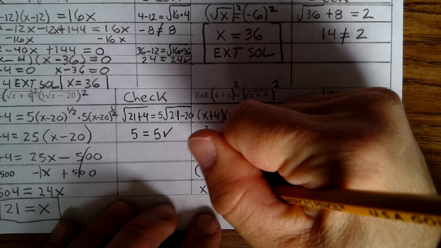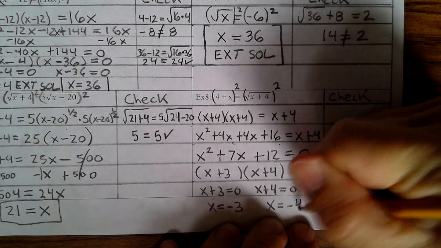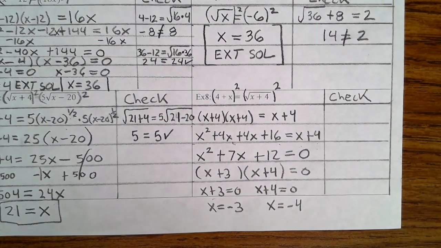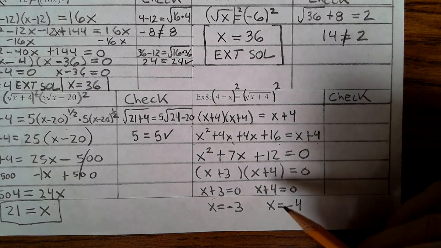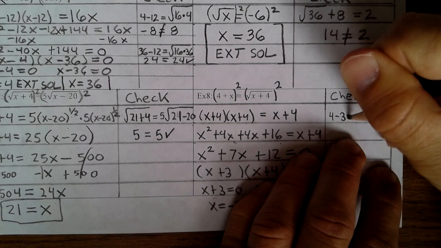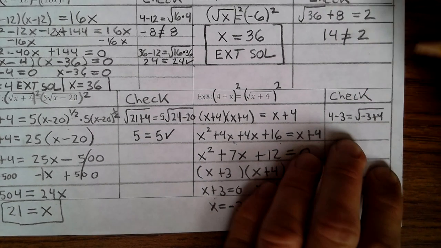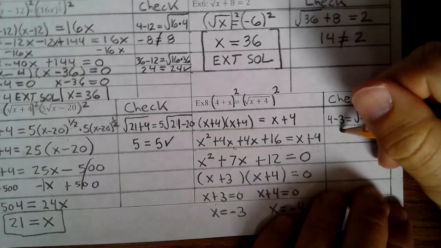So now I'm going to check. Let's substitute negative 3 in first. So the square root of 4 minus 3 equals the square root of negative 3 plus 4. Well, that's 1 equals 1. That checks. And let's substitute negative 4. And so the square root of 4 minus 4 equals the square root of negative 4 plus 4. That equals 0 equals 0. So that checks. So both of these values are solutions.